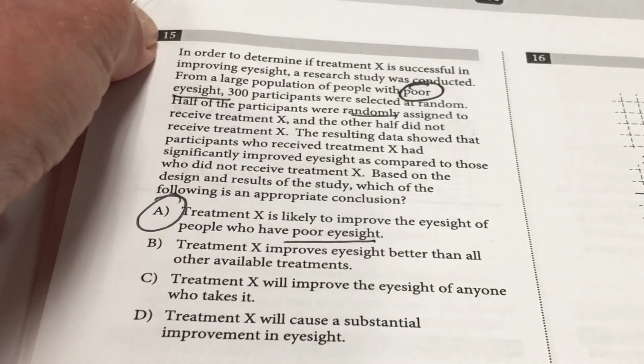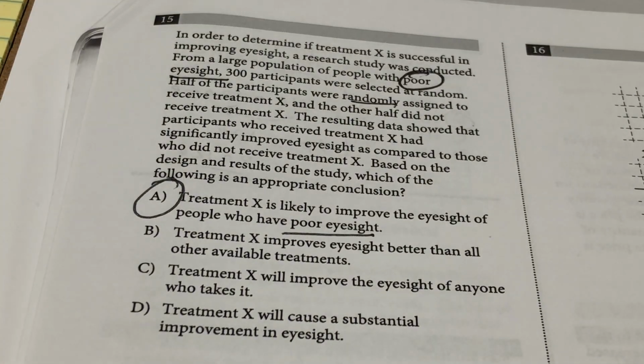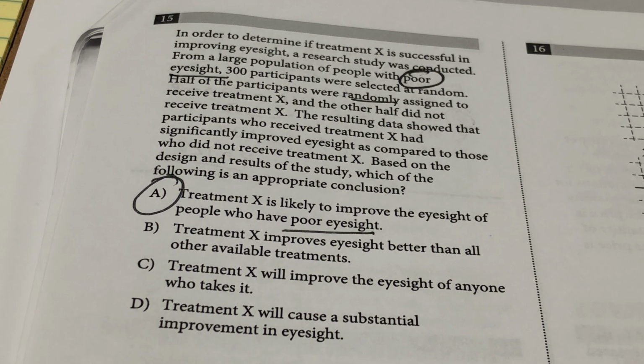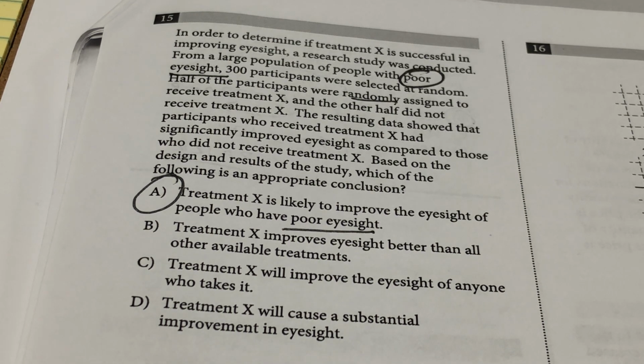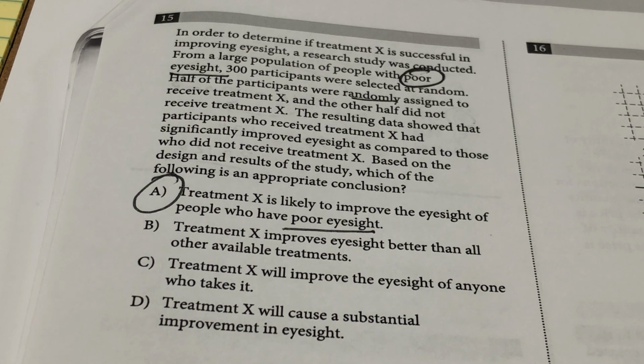All right, so read this carefully here. Again, this is all about a large population of people with poor eyesight. So they all had bad eyesight. Half of them were randomly assigned to X, the other half did not get X. And the results showed that people that got the treatment had significantly improved eyesight.